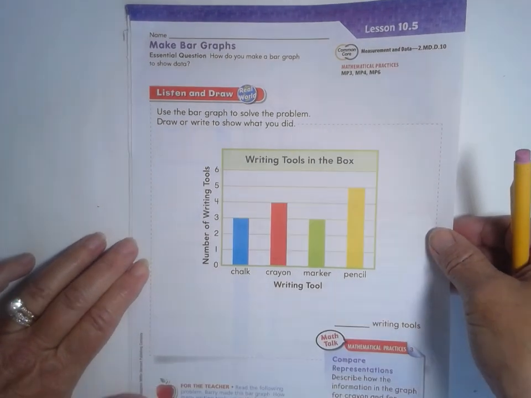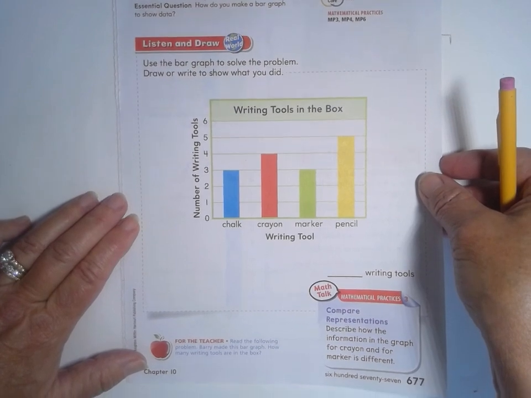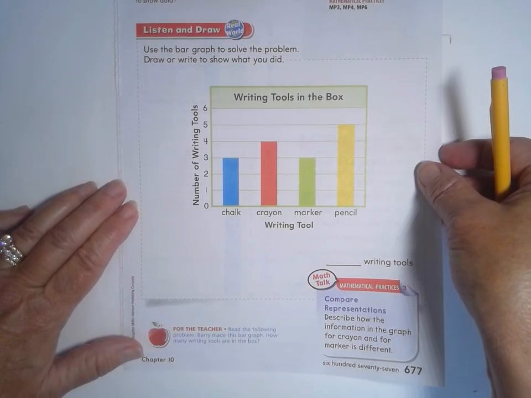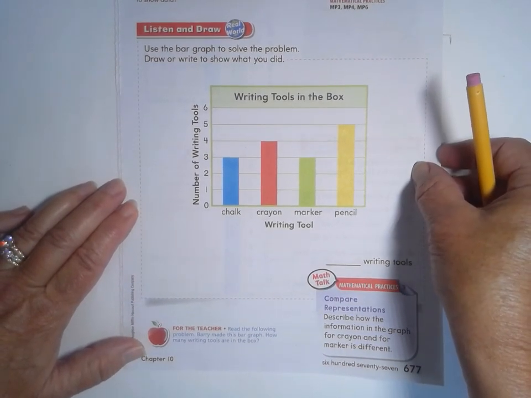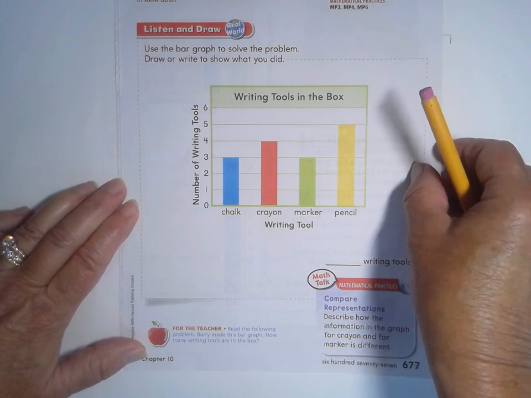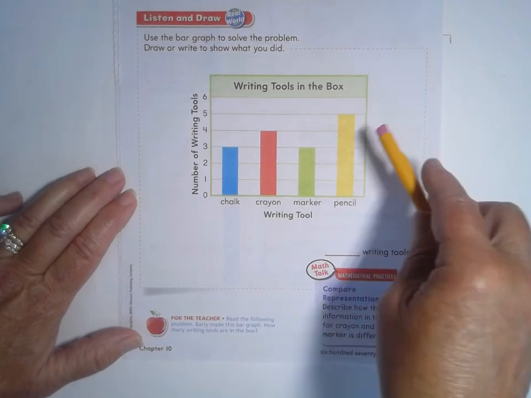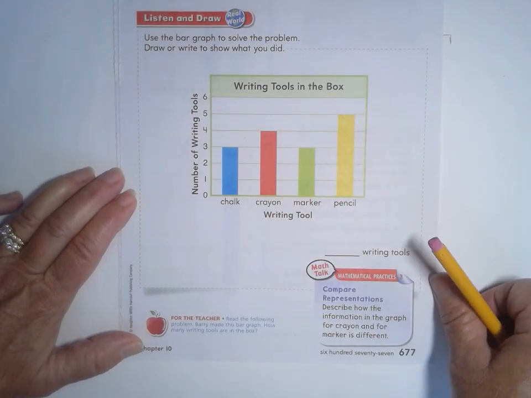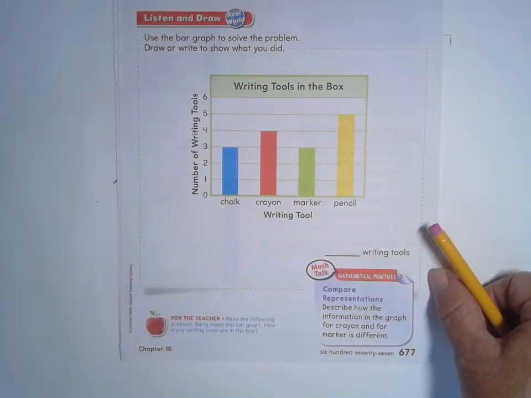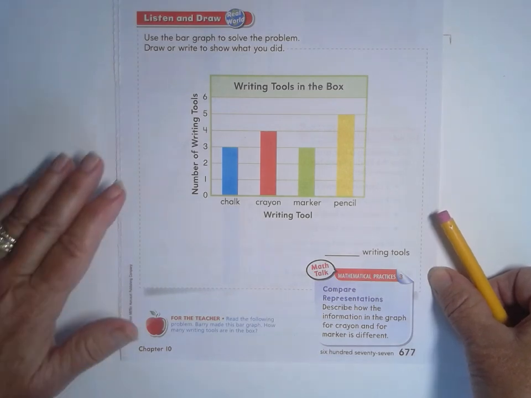The problem is, Barry made this bar graph. How many writing tools are in the box? So they're asking us, what's the total of all of the writing tools that are here in this graph? So we need to do a number sentence, and because we're looking for a total, we're going to add.